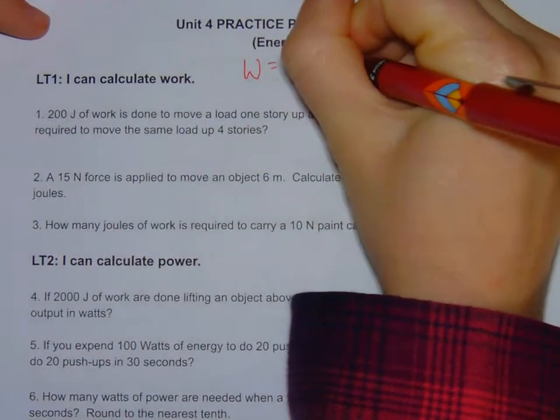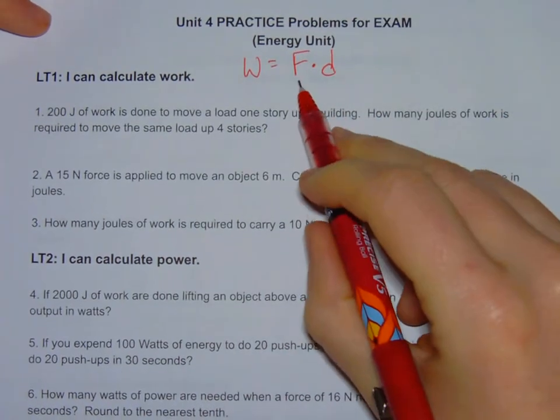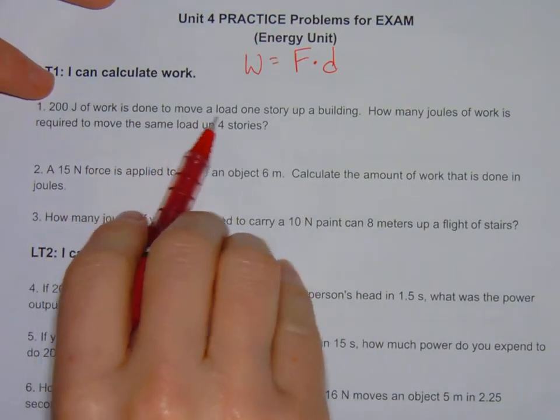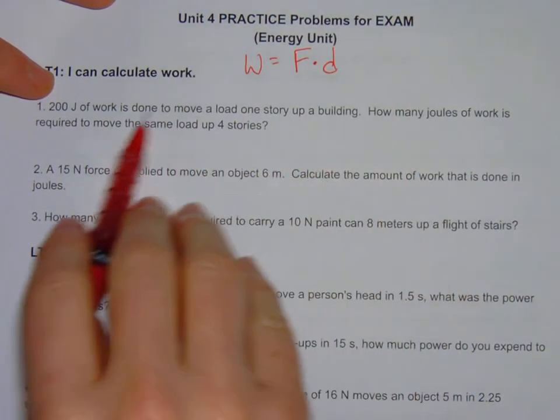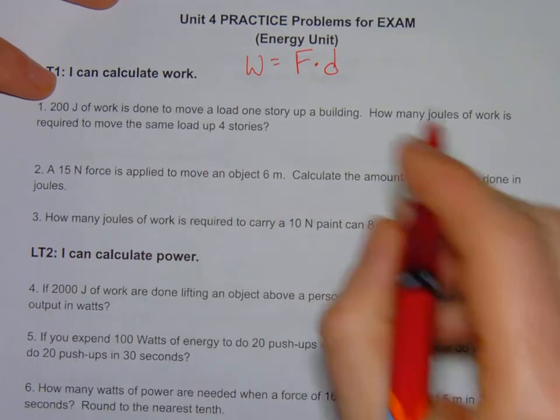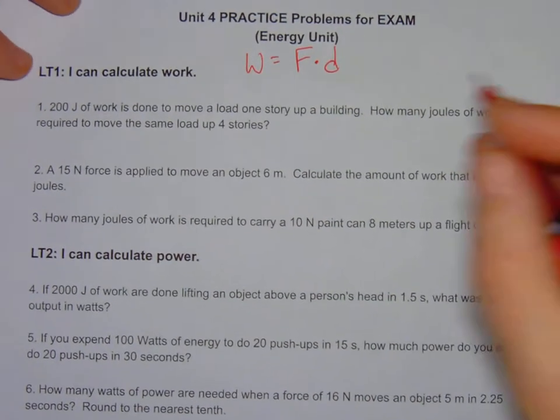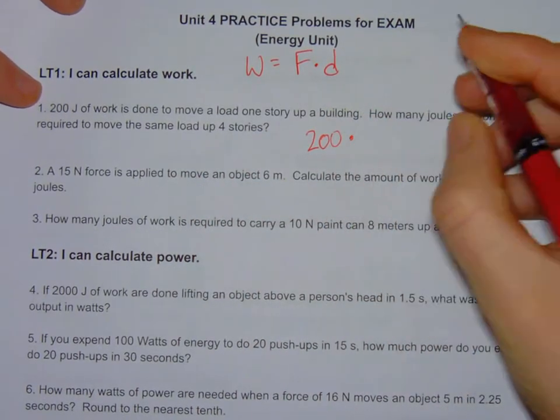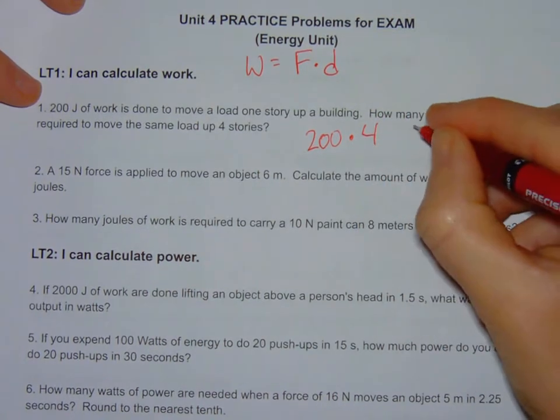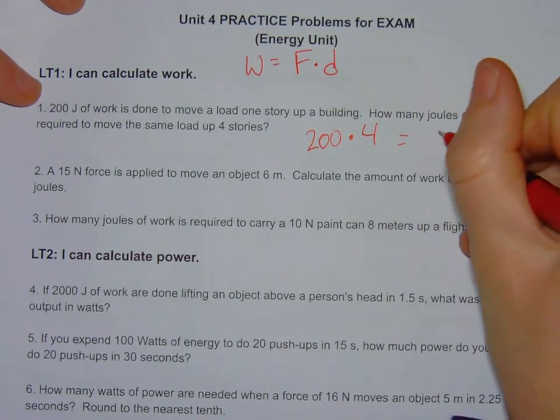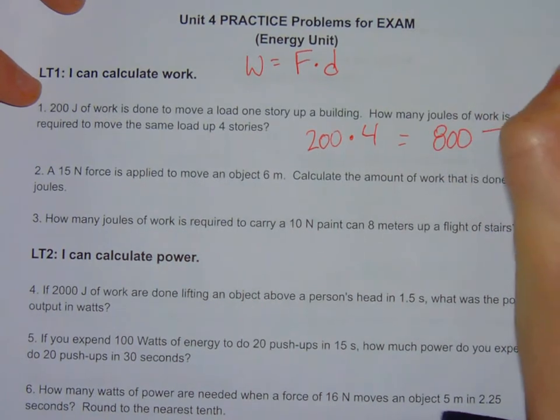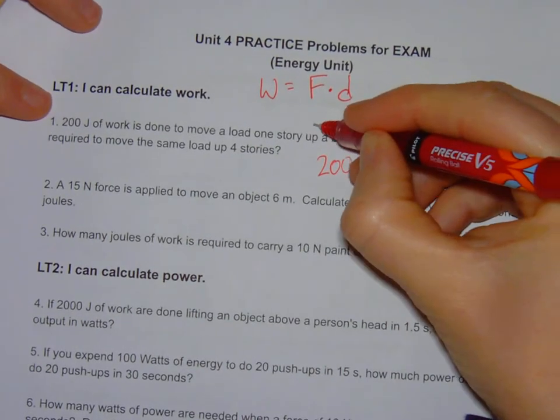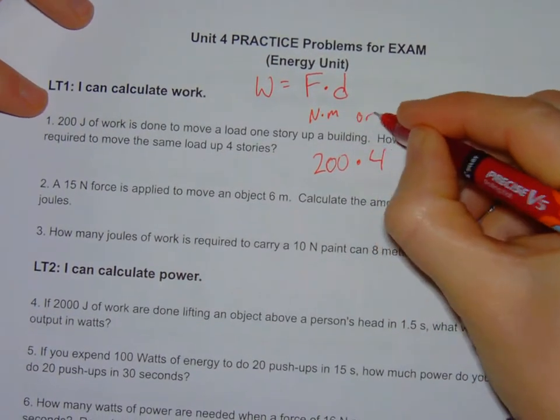We know that work is the product of exerting a force over a distance. That force must cause movement. So, 200 joules of work is done to move a load up 1 story. What if we were going to move the same load up 4 stories? This is just kind of a simple thought process here. If it takes 200 joules to move a load up 1, then to move a load up 4 stories, it would just be 4 times as much. So 200 multiplied by 4 gives us 800 joules of work. Remember, the units for work could also be a Newton meter. So a Newton meter or a joule.